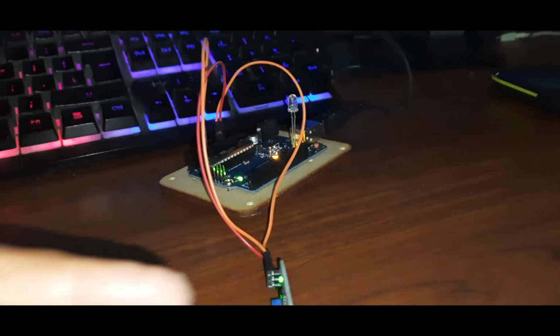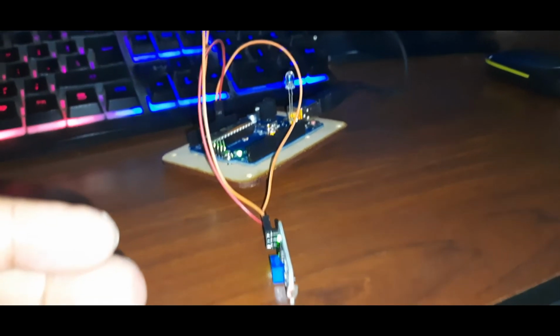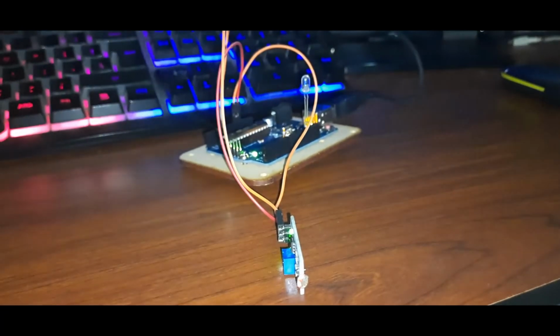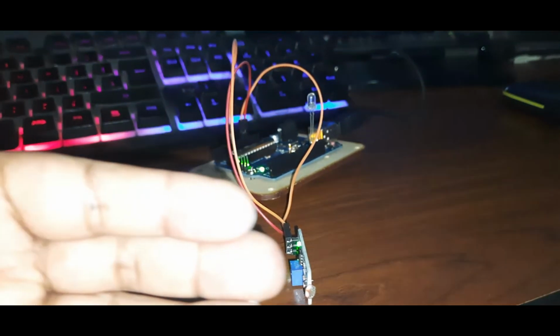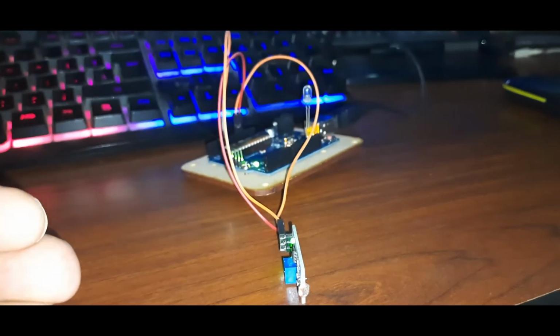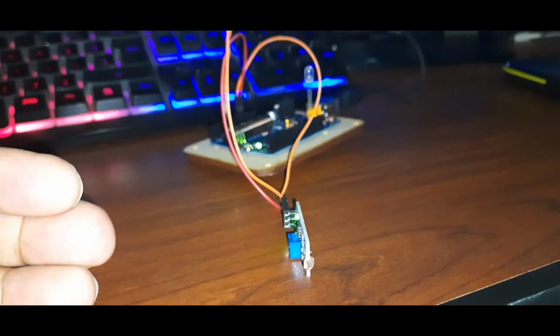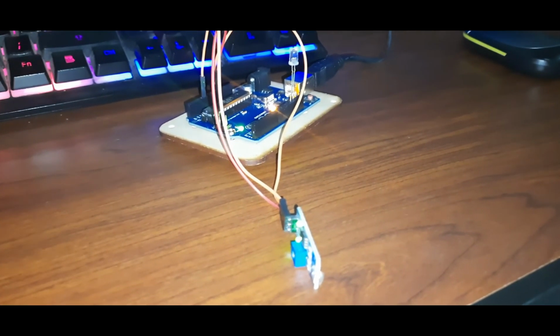There you go. You cover it, it lights up, and uncover, it switches off. So this is like the daytime, and this is like the nighttime. Daytime, nighttime. Okay, so that's a small street light example.